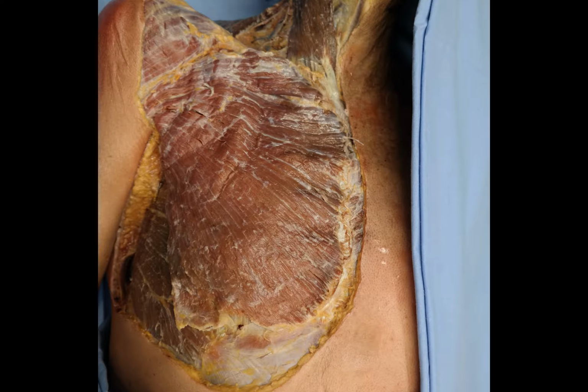This picture is very similar to previous pictures we've seen. The serratus anterior muscle, major pectoral muscle, deltoid muscle and trapezius muscle are in view. The main difference is that the platysma muscle has been removed, revealing most of the sternocleidomastoid muscle.